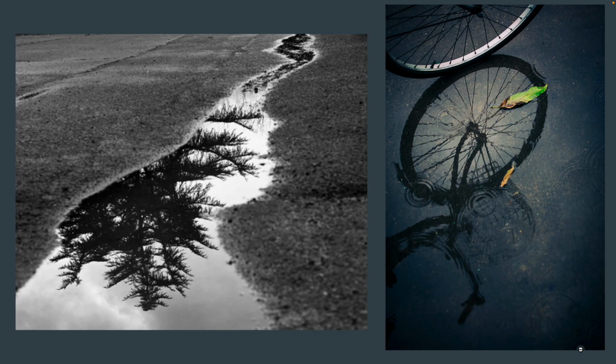Your puddle doesn't have to take up the whole space. It could have its own shape. The example on the left is using the puddle as a leading line that's going through the entire photograph itself, and then you see the reflection of the trees.